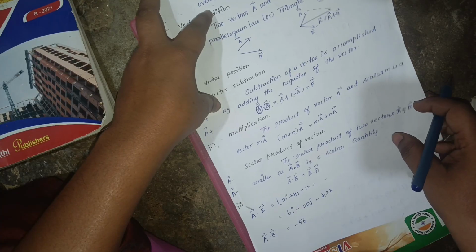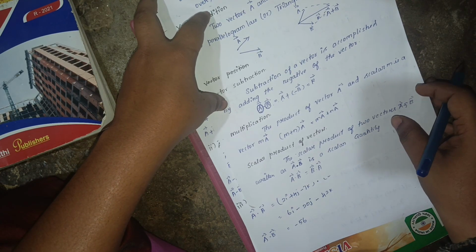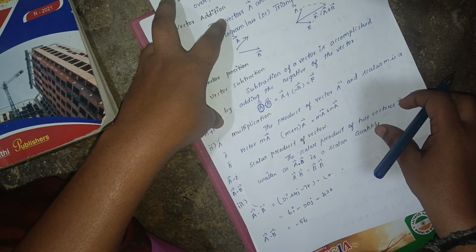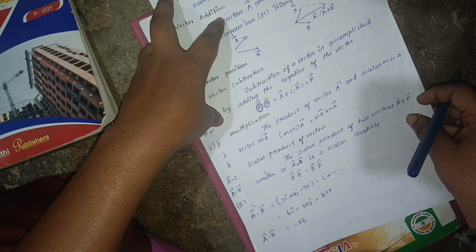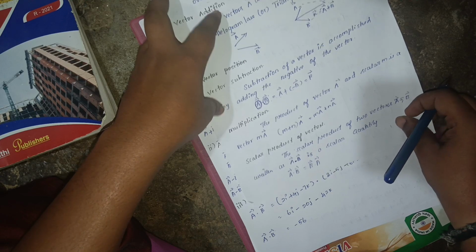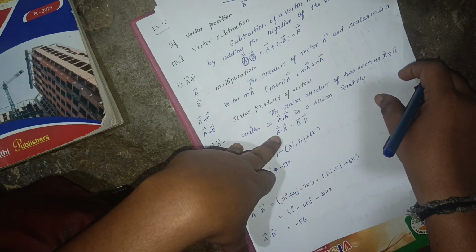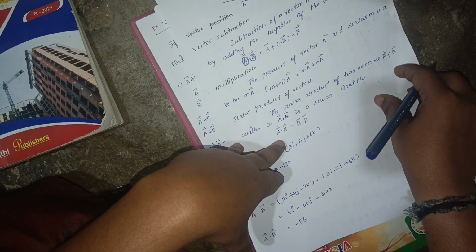Multiplication. The product of vector A and scalar m is a vector mA. The scalar product of two vectors A and B, written as A vector dot B vector, is a scalar quantity. It is denoted as a multiplication: A vector dot B vector, you multiply both values.